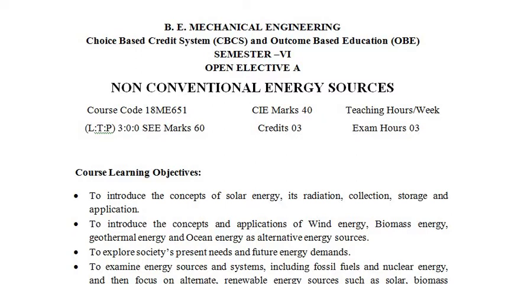Nowadays we are totally depending on conventional energy sources like petrol, diesel or coal. In coming days, these energy sources are going to deplete, they are going to end. So instead of that, you should divert towards non-conventional energy sources like solar energy and wind energy, so you can easily improve our lifestyle and even meet our energy demand.